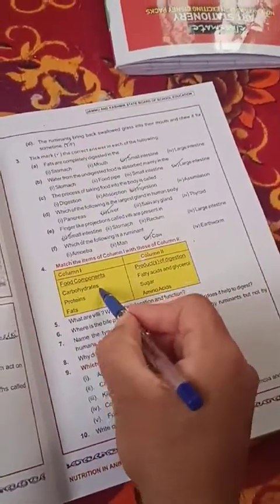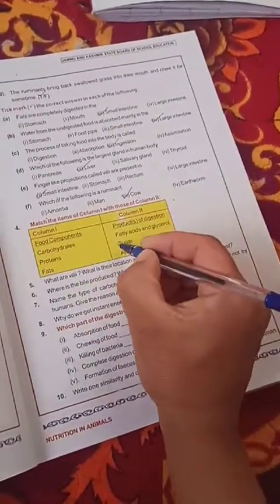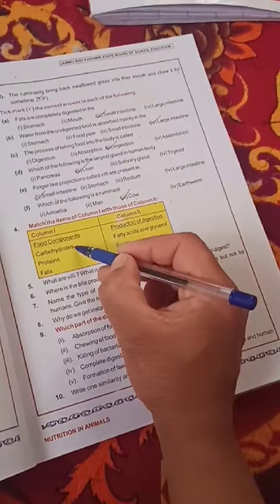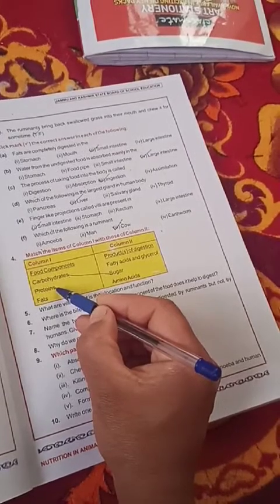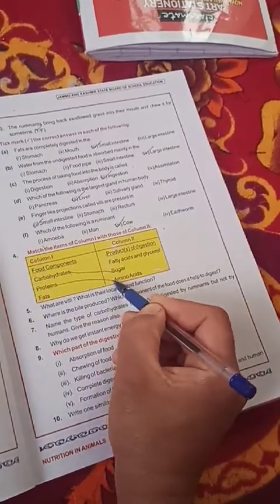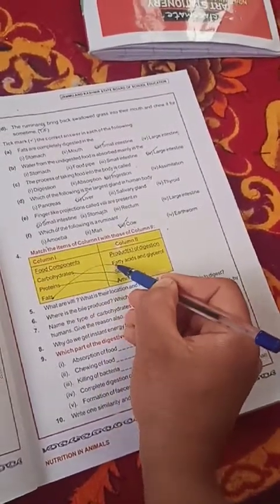Carbohydrates. After digestion, carbohydrates turn into sugars. So carbohydrates will match with sugars. Proteins. After digestion, proteins turn into amino acids, and fats turn into a soluble form, that is fatty acids and glycerol.